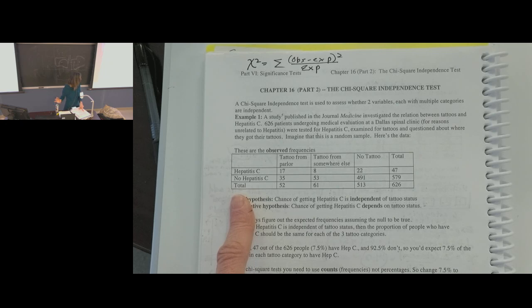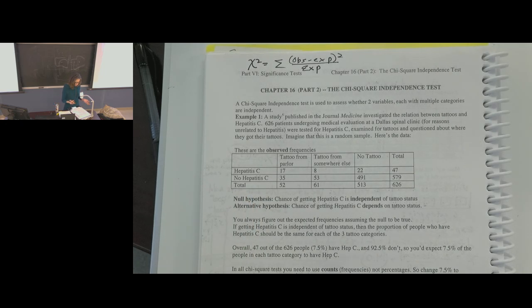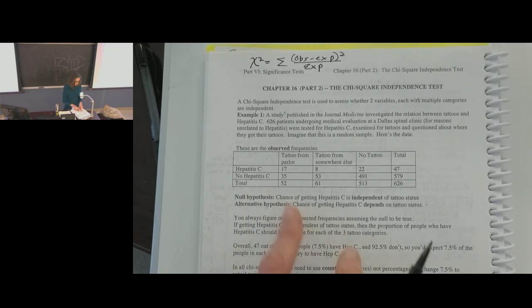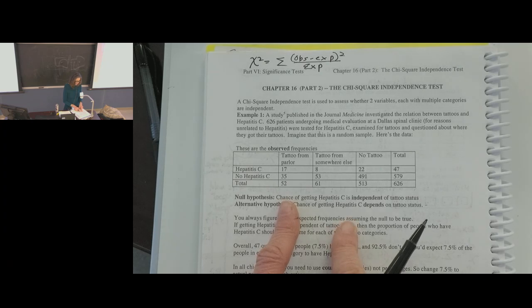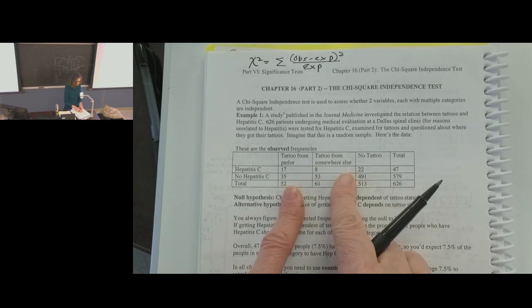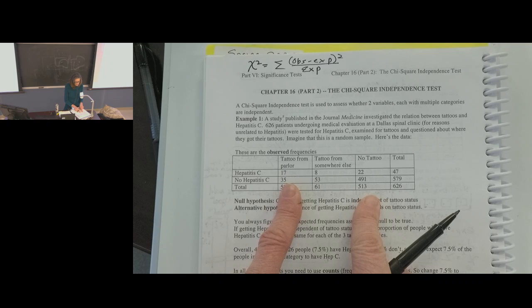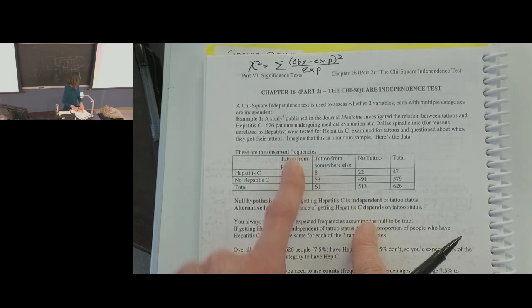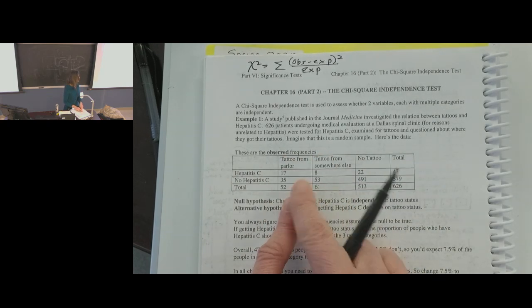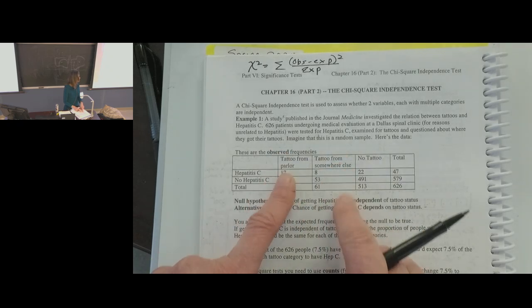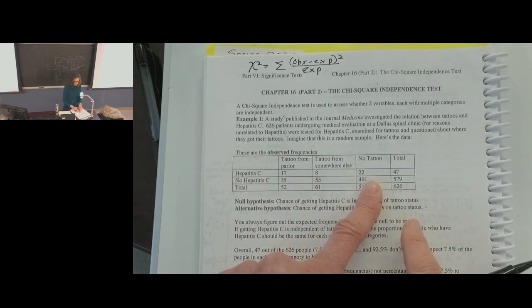These are the results. Okay? So the question is, are people more likely to be at risk when they have a tattoo? Why do we have three categories? Because they thought, are they getting it from a tattoo parlor or from somewhere else? Would they be more at risk from one over the other? And then no tattoo. So we wanted to compare the percentages.